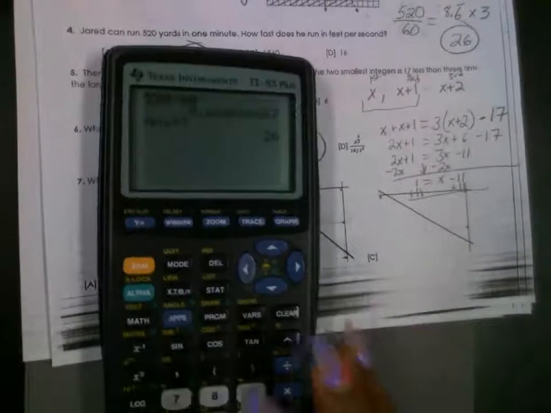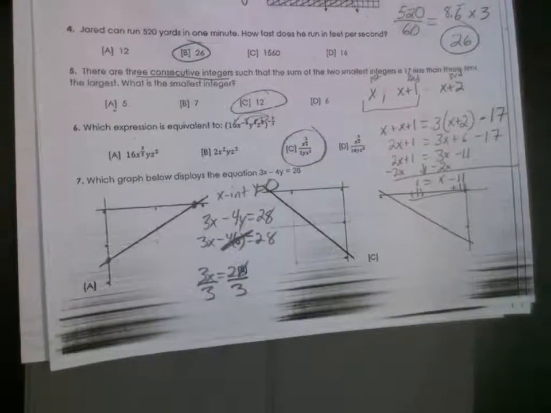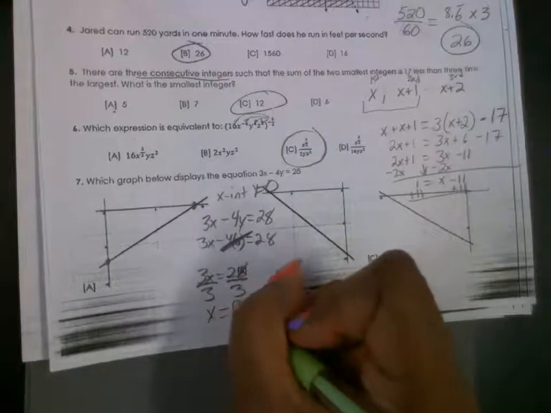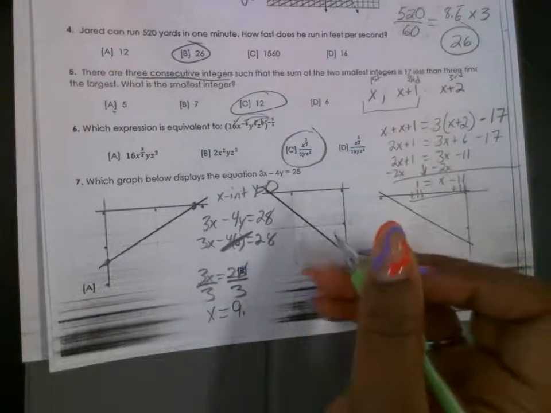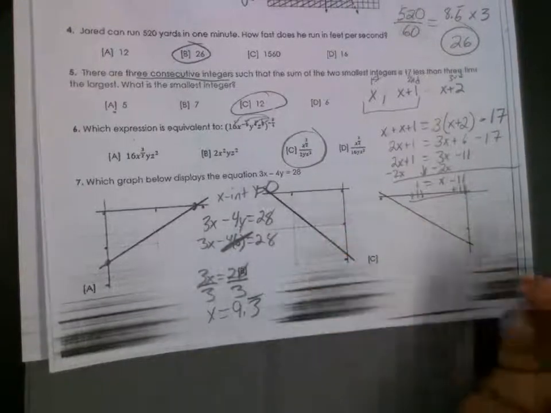So we got 28 divided by 3. And that gives me 9.3. Okay, so x is equal to 9 point... Is that right? Yeah, 9.3.